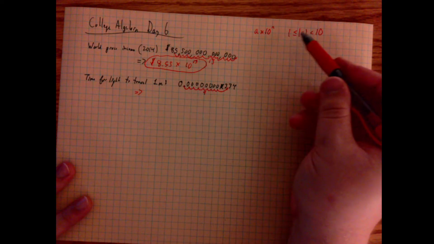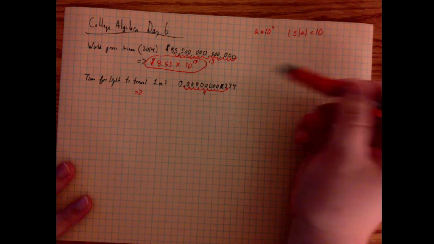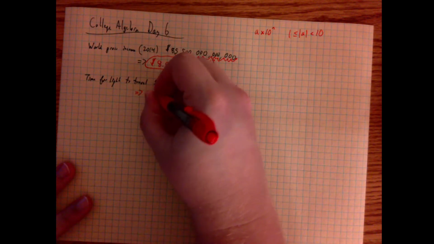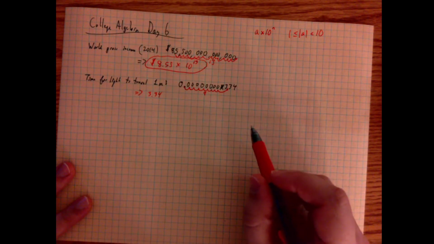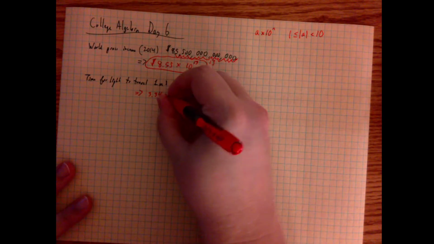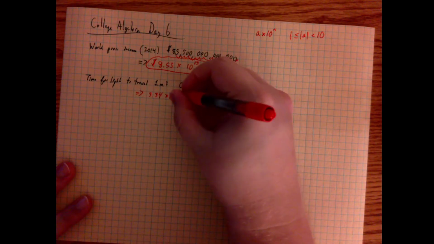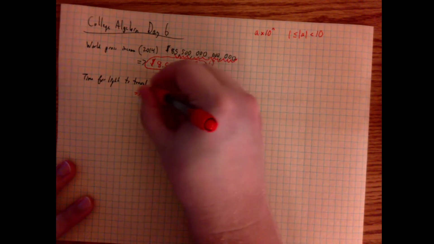The first time you encounter a number that is between 1 and 10, including 1, you have to stop. So this becomes 3.34 times 10. Now I moved 9 spaces to the right, which means this would be negative 9.